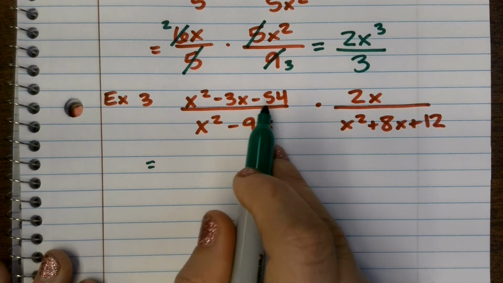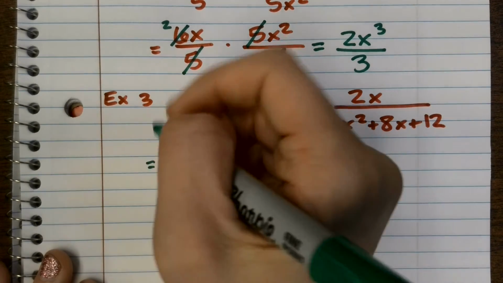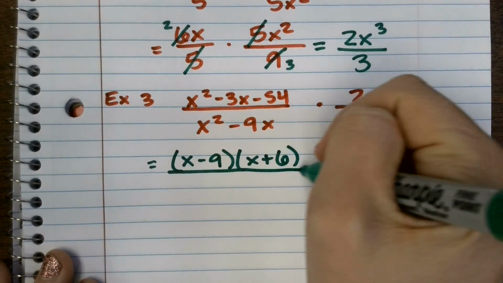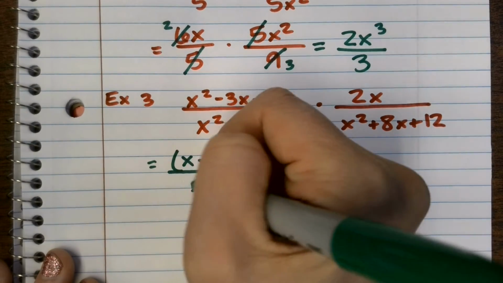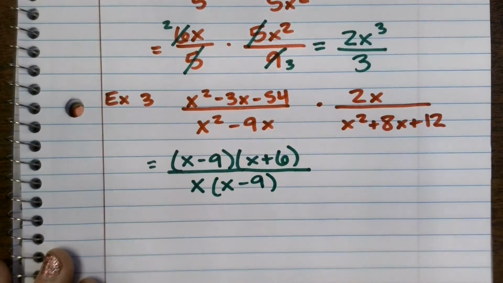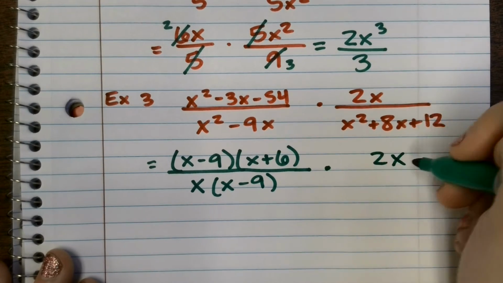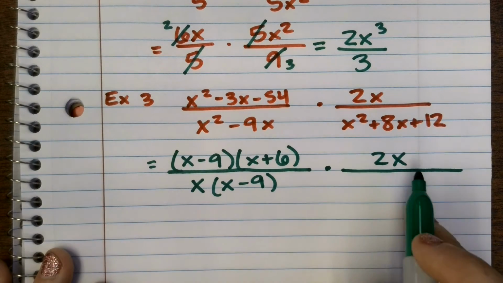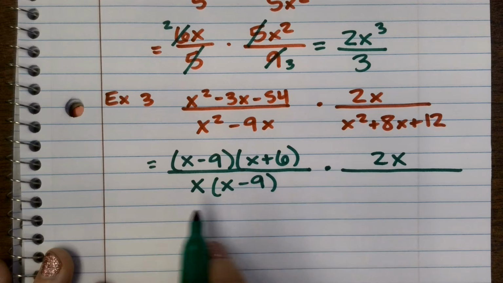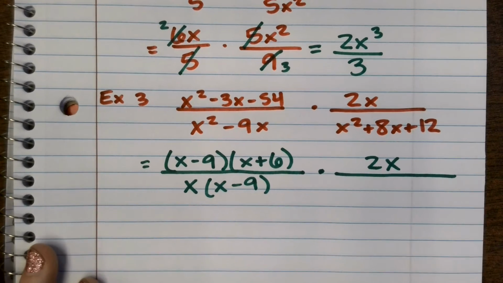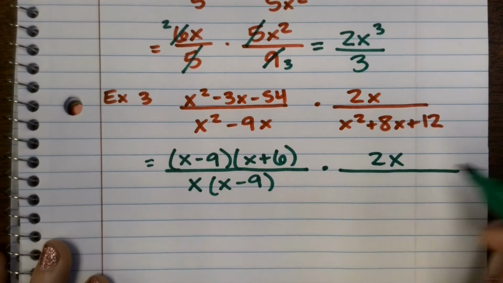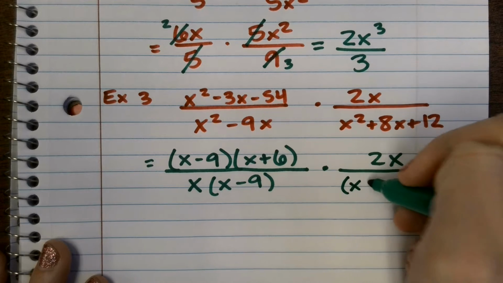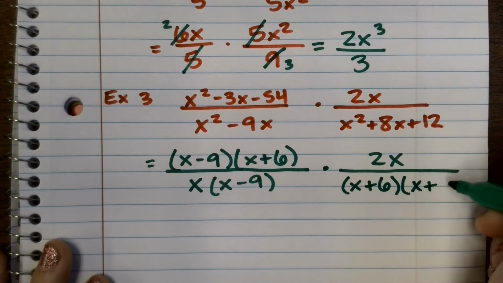So we're going to start by factoring this x squared minus 3x minus 54. So I've got an x minus 9, x plus 6. We can factor the denominator as well. We've got an x minus 9. Already seeing some things that can cancel. With monomials, sometimes we can see that we can cancel with something else. So if we had like a 2x squared, we might factor out an x so that later we could see really easily to cancel with that x, but it's not necessary. So I'm just going to leave that as a 2x. And then for our x squared plus 8x plus 12, we've got an x plus 6, x plus 2.